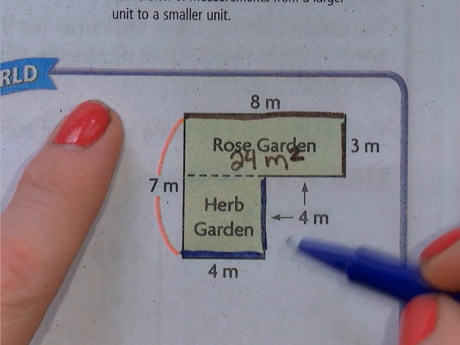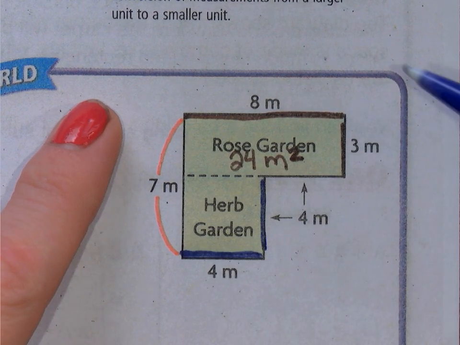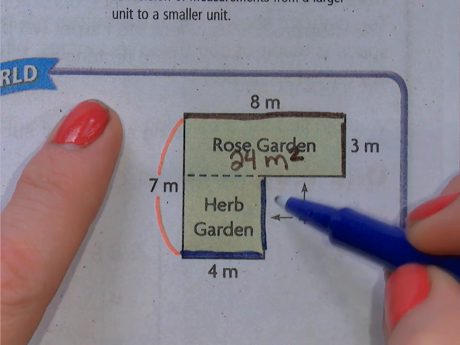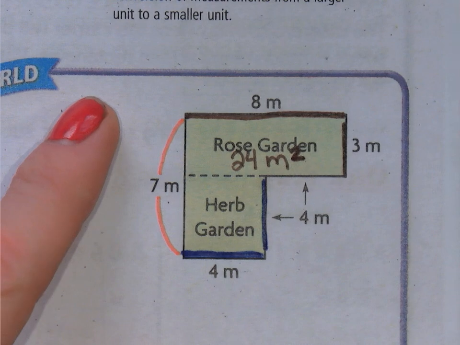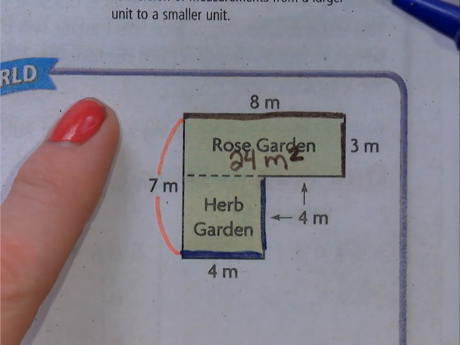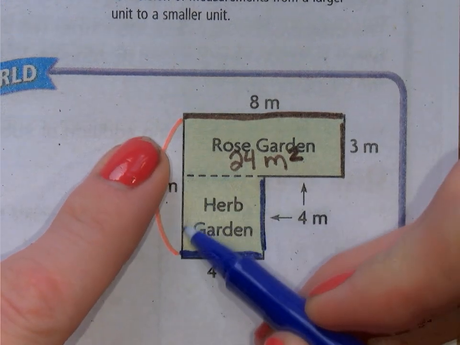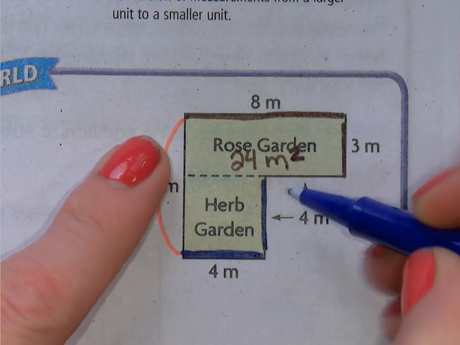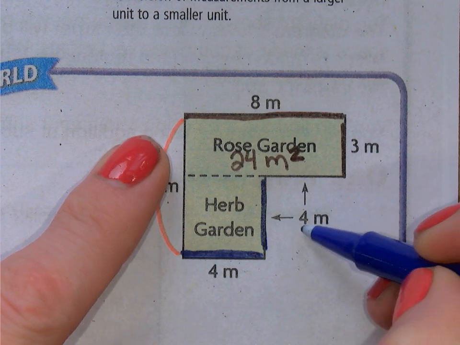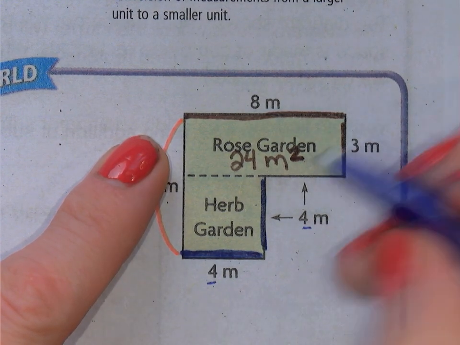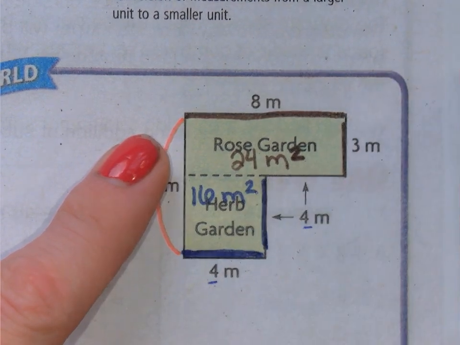Why do they have so many numbers around here? Why do they have so many numbers I don't need? If this were perimeter, we would need every single one of those numbers. That's why. And they're going to keep the same numbers for both of them because eventually we'll be figuring out perimeter and area. Today's just area. But this herb garden has a base of 4 meters and a height of 4 meters because it's pointing right to there. So what is 4 times 4? It would be 16 meters squared.